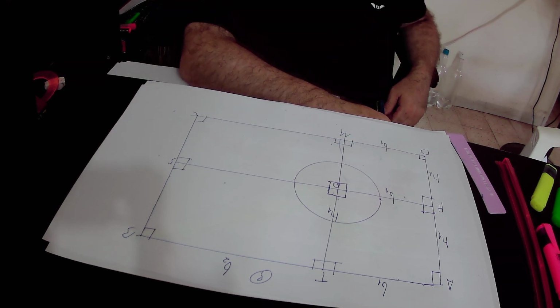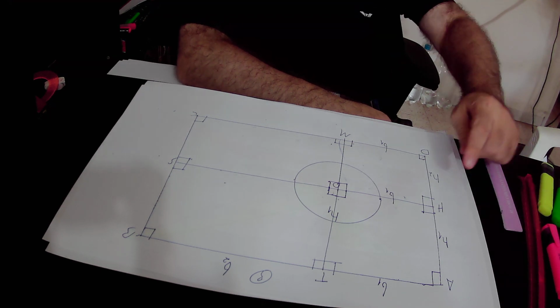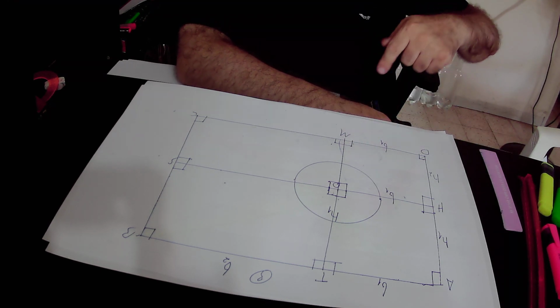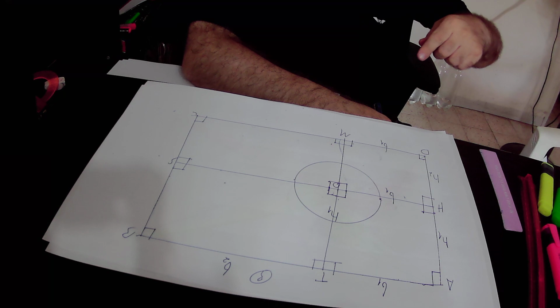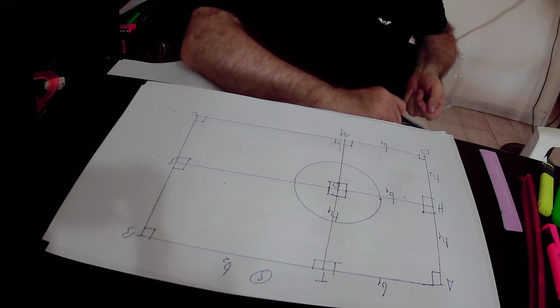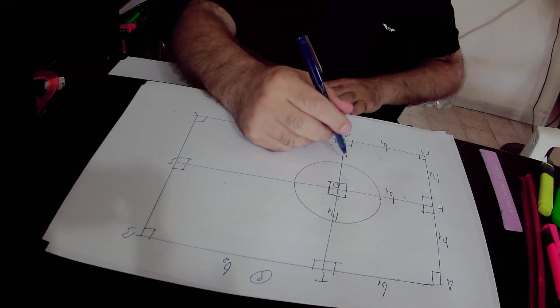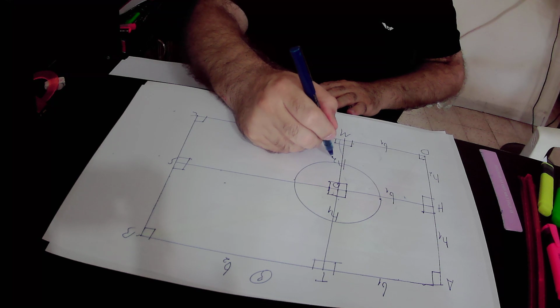Likewise, side HD must be equal to side OM in rectangle HDMO, but we know that side HD equals edge 2, therefore side OM must also be equal to edge 2.